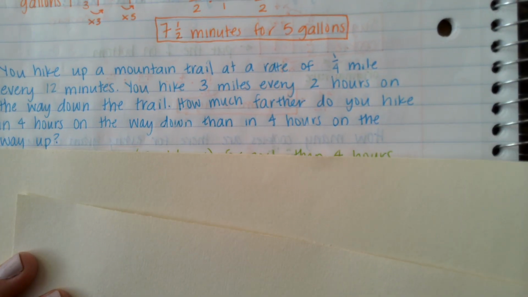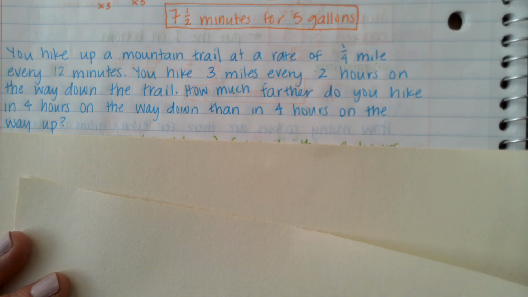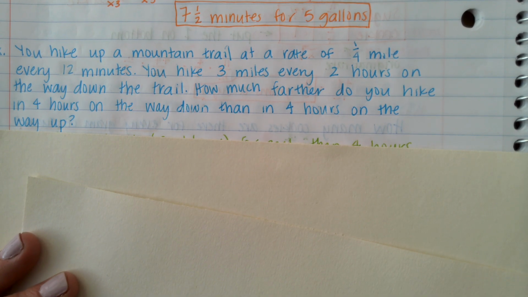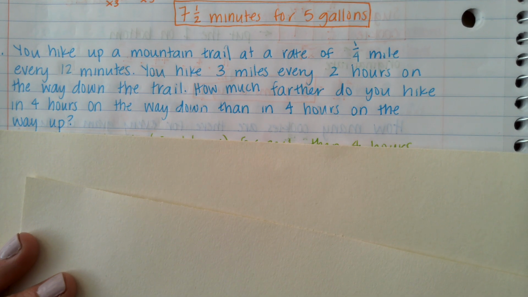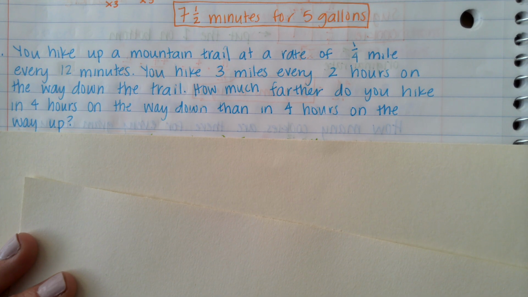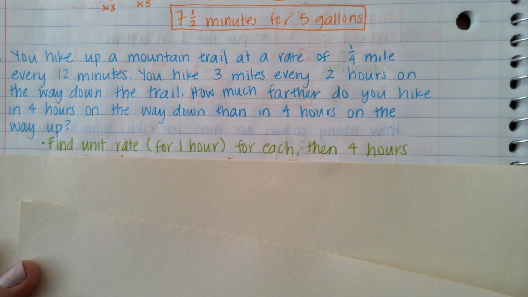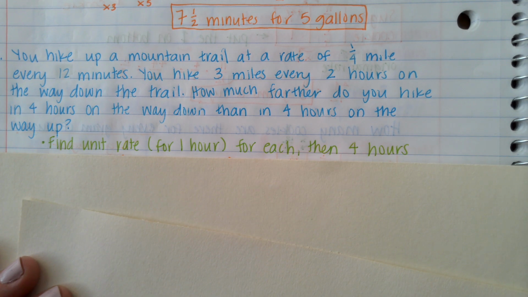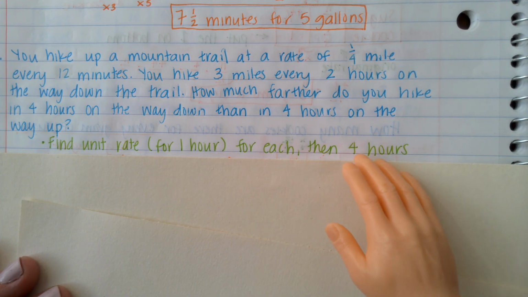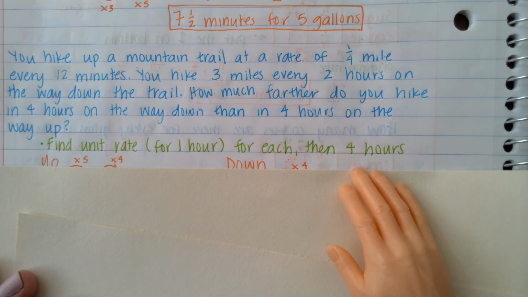Let's say you hike up a mountain trail at a rate of 1/4 mile every 12 minutes. You hike 3 miles every 2 hours on the way down the trail. How much farther do you have to hike in 4 hours on the way down than in 4 hours on the way up? So we need to find the unit rate for 1 hour for each way, then we're going to find 4 hours for each way.